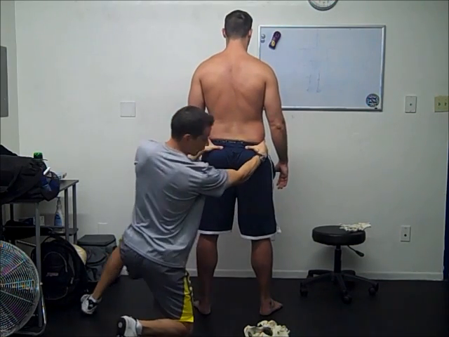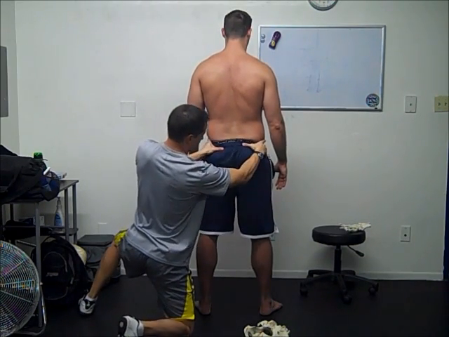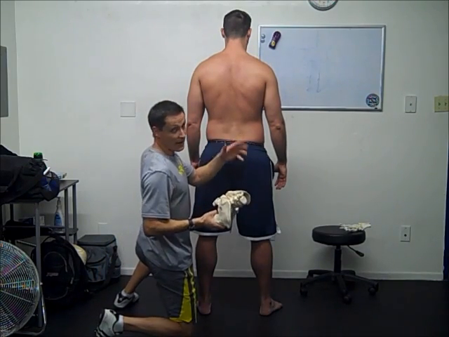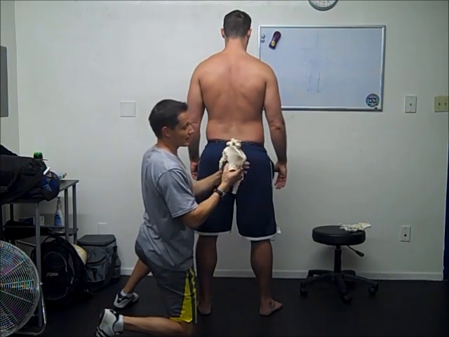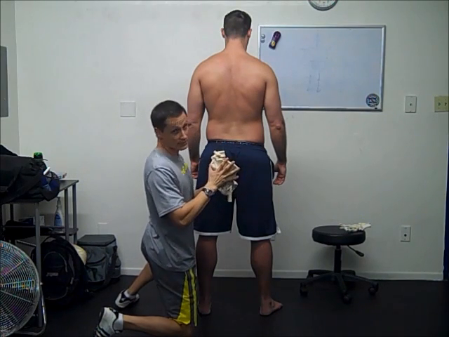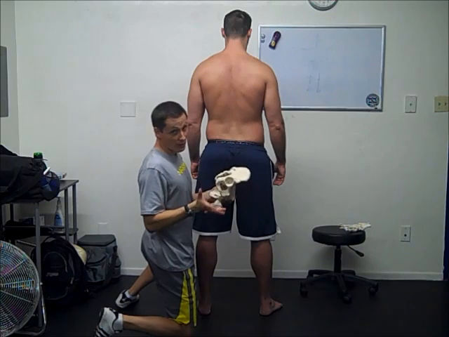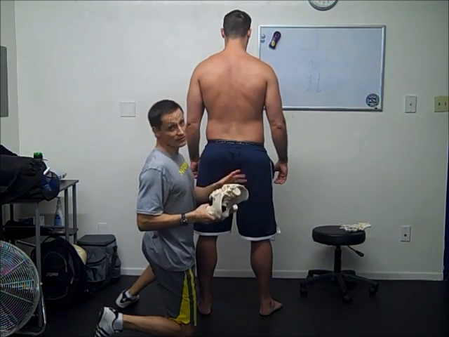And then you're looking for an unleveling if one was higher or lower, which, as I mentioned in the side view and in the front view, could be indicative of an anterior or posterior rotation of the ilium, of the pelvis. Which again, we don't know if that's dysfunctional, but it just tells you that there's an unleveling.